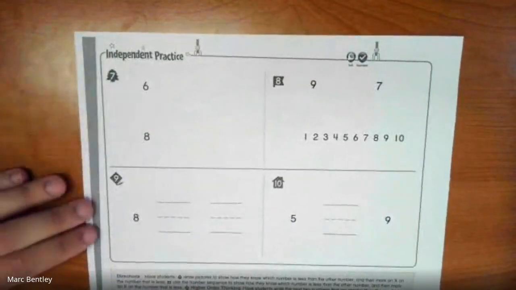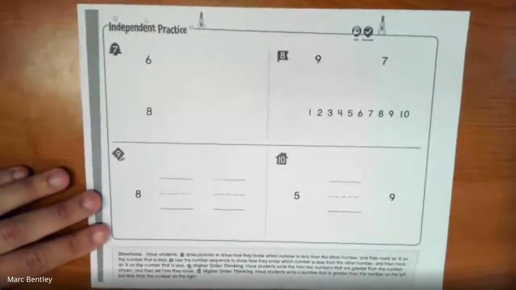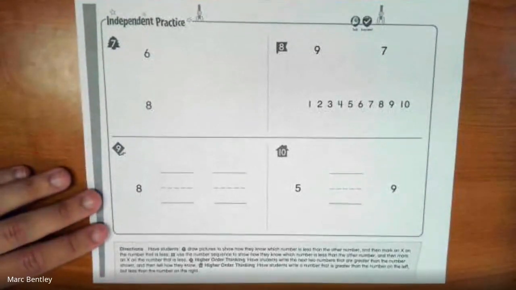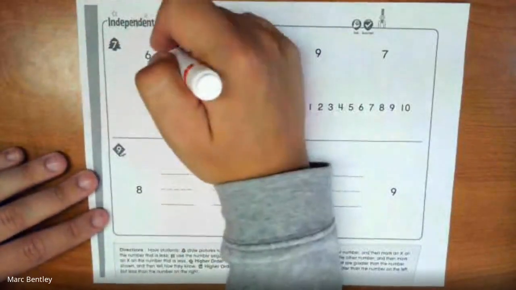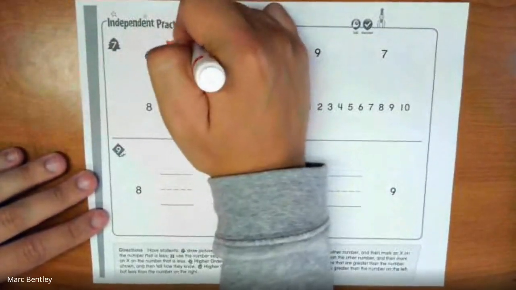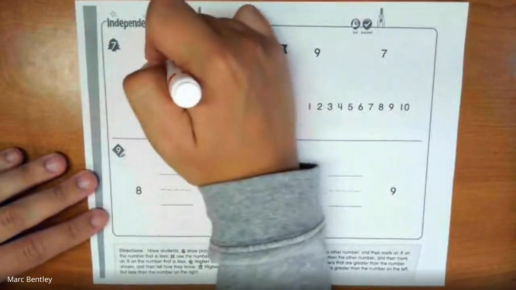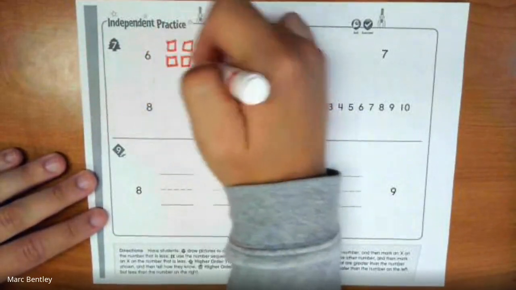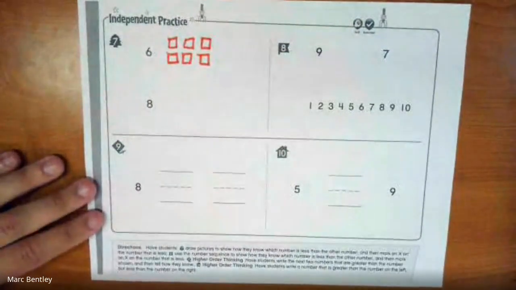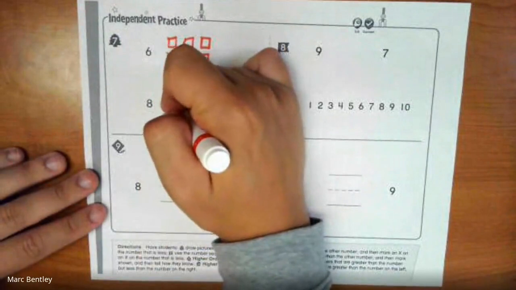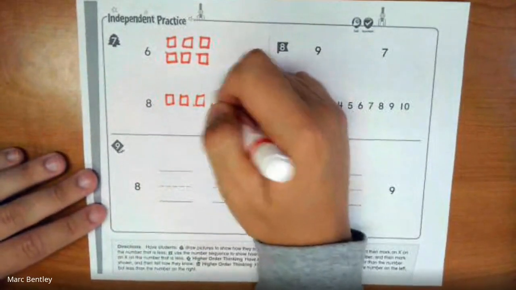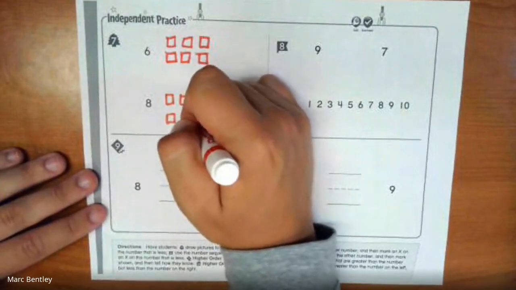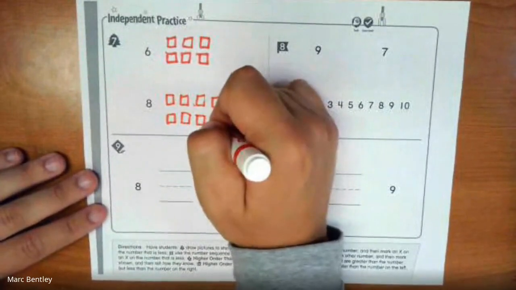Okay, so again here we have pictures. So this time I am going to use squares. So I'm going to draw 6 squares up here. 1, 2, 3, 4, 5, 6. And down here I'm going to draw 8 squares. 1, 2, 3, 4, 5, 6, 7, 8.